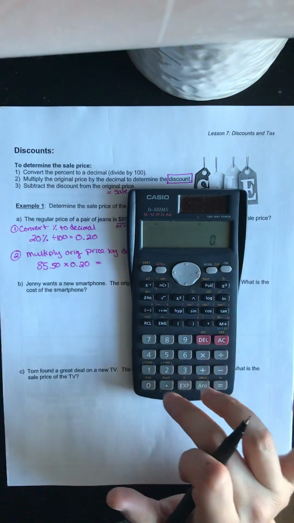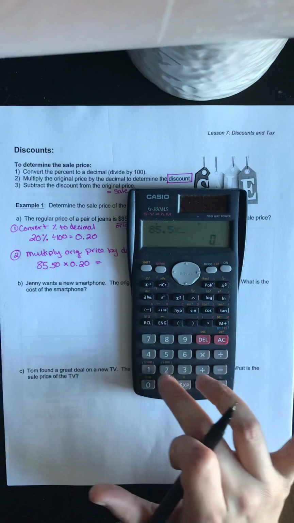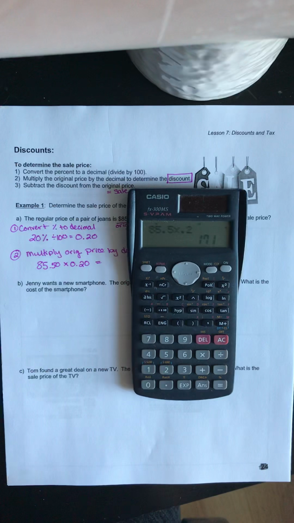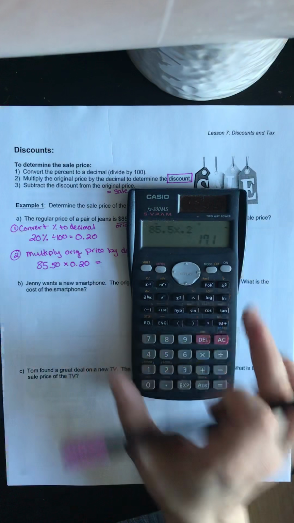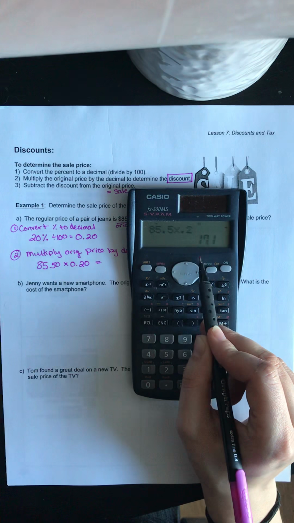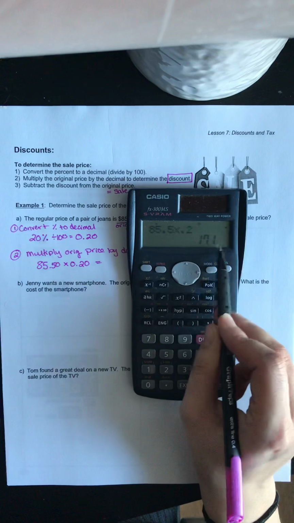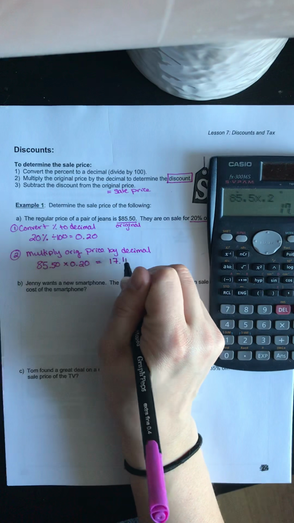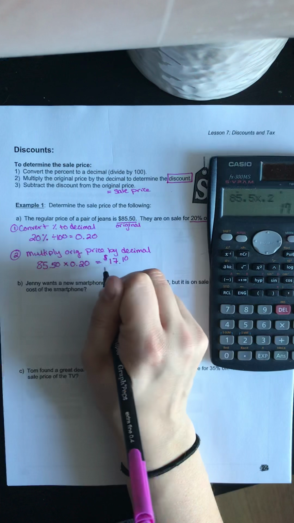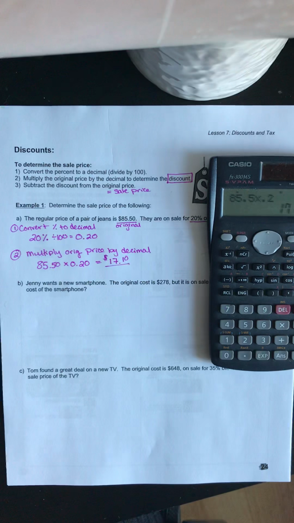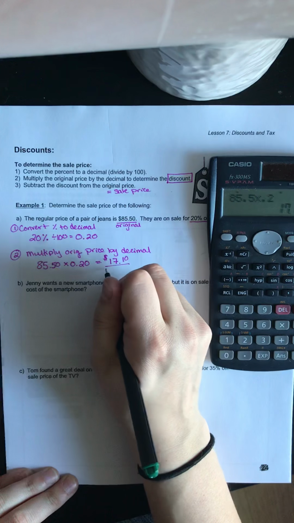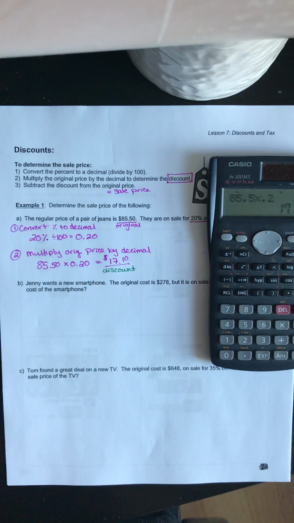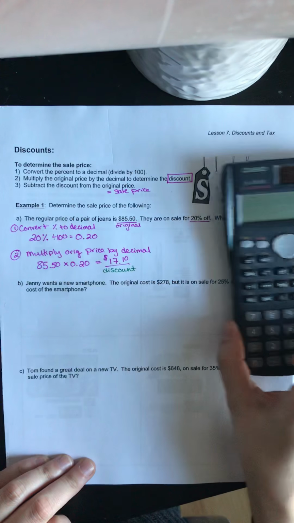Use your calculator to find that. Times 0.2. You might notice I didn't put the zeros in there. If you're more comfortable putting zeros in, that's okay. So this tells us we have $17.10. It's that zero just isn't there. Okay, $17.10. This here, that's not how much you're going to pay. That is just the discount. So you're going to save $17.10.